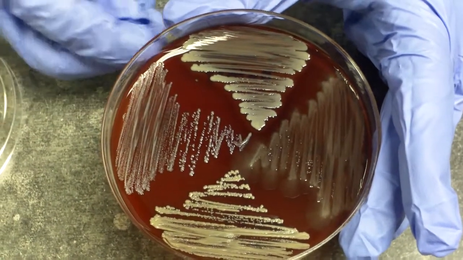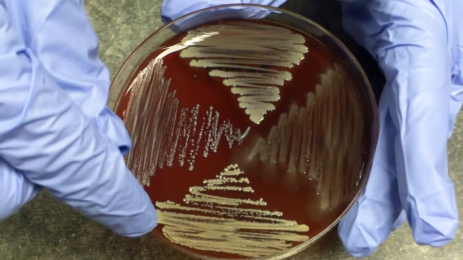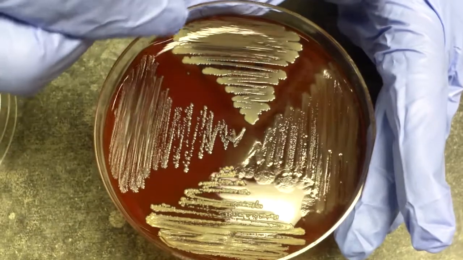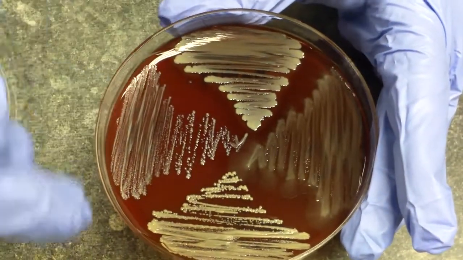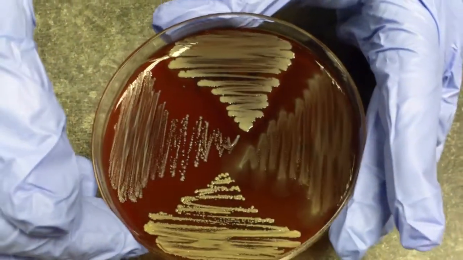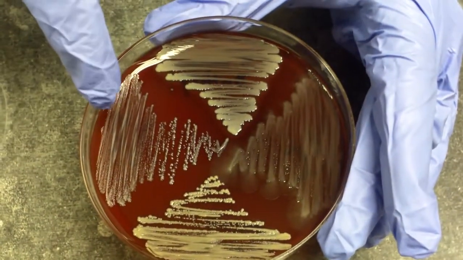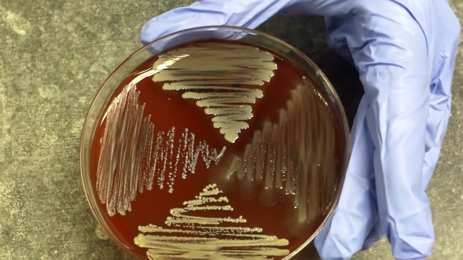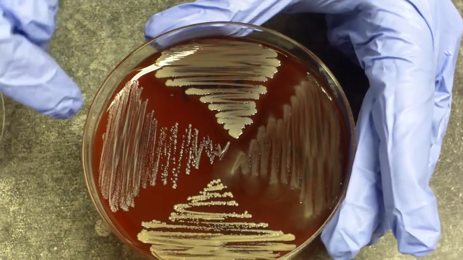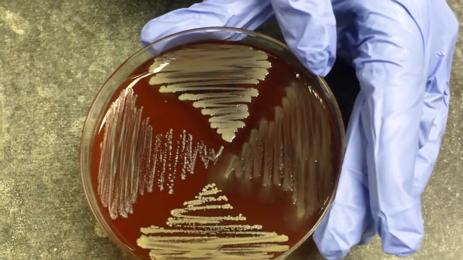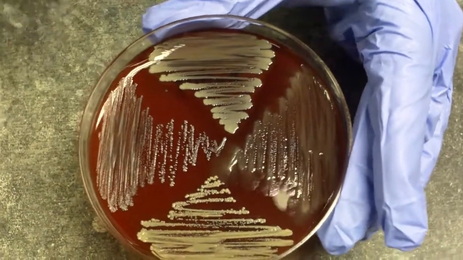And if you look at our Staph aureus, it has a buttery appearance or a pale yellow. Our Micrococcus also has a yellow color, and our E. coli and our Staph epi are non-pigmented, and the Staph epi is kind of a white color, whereas the E. coli is more of a grayish color.